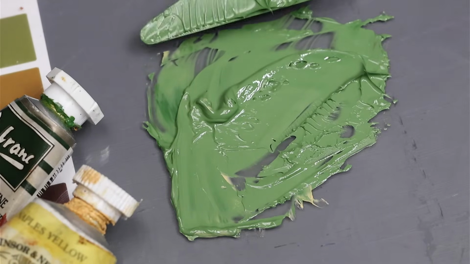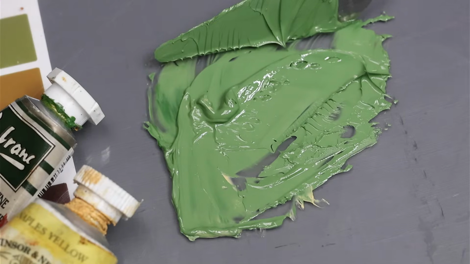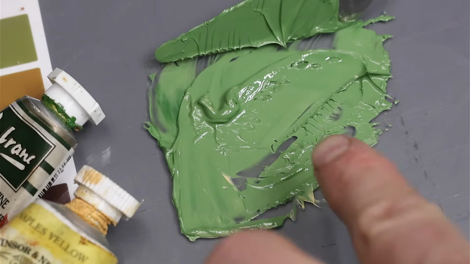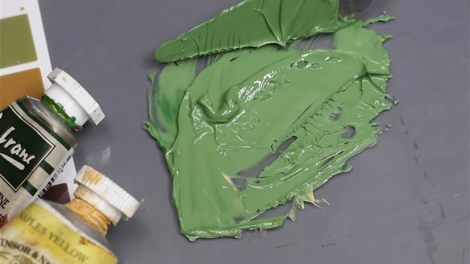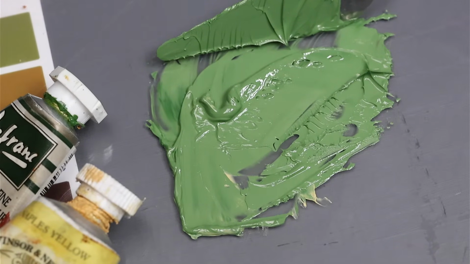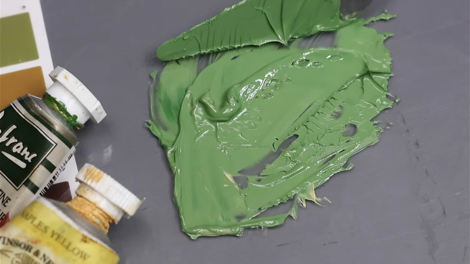So for my nuance, what I can also do is add something to the base, make this base more brown, for example. So I can incorporate a brown into my base.